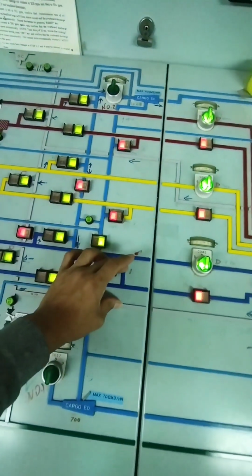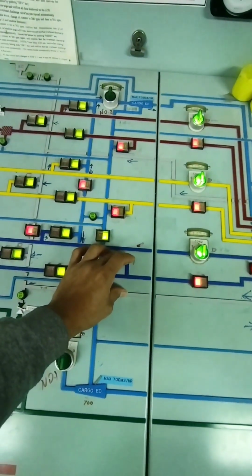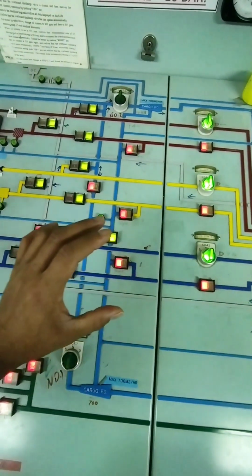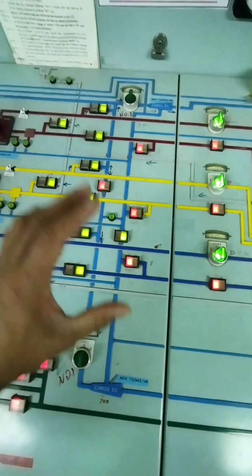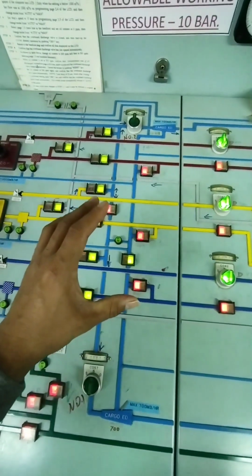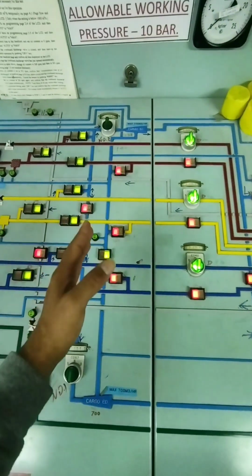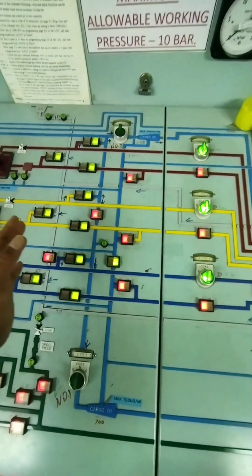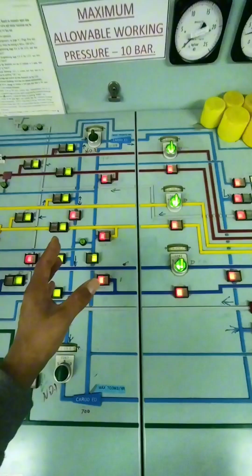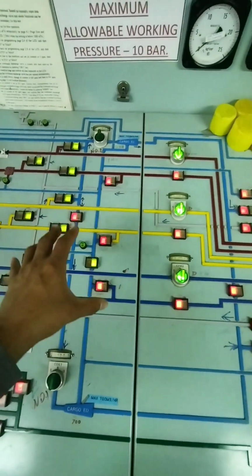Okay, you should understand this also, guys. Your bottom, the pump room, also has a crossover. Remember, this pump room crossover is before the pump. You just check your panel, you will understand.